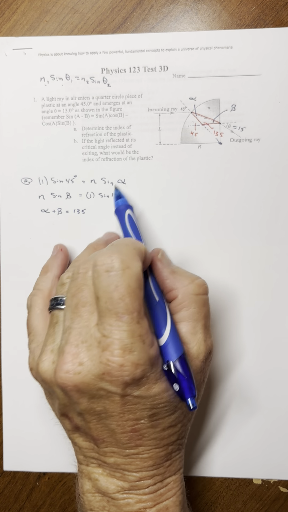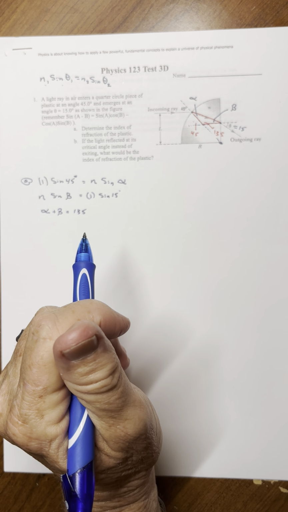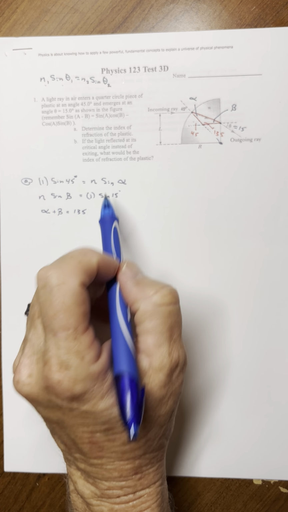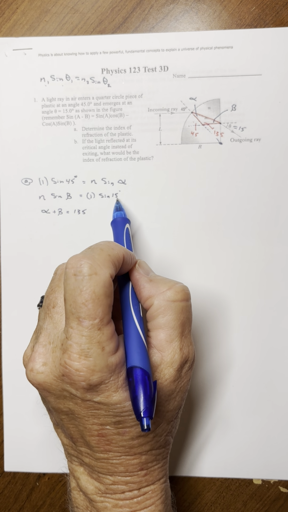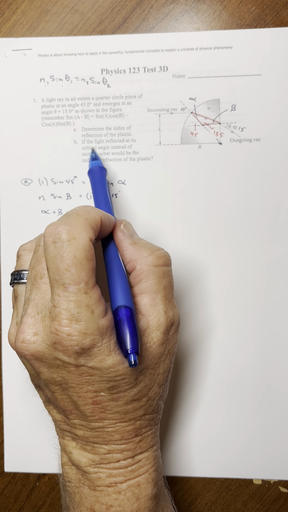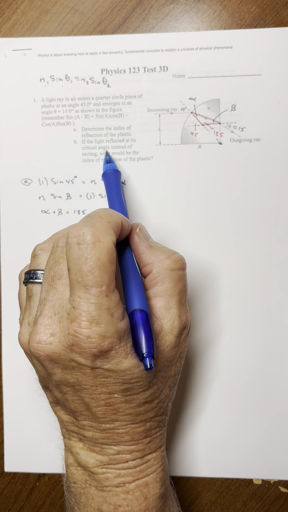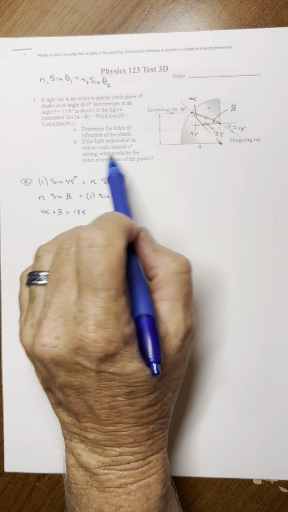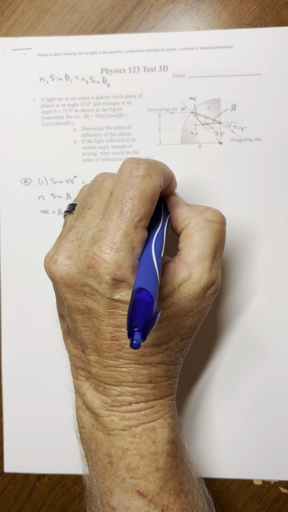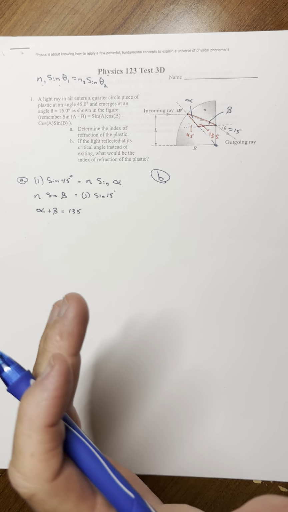These relationships would all be true regardless of what the index is. Although if the index changes, this final exiting angle could be different, which is where part B is going to come into play. It says here, if the light reflected at its critical angle instead of exiting, what would be the index of refraction of the plastic? So it looks like we need to do these calculations again for part B.